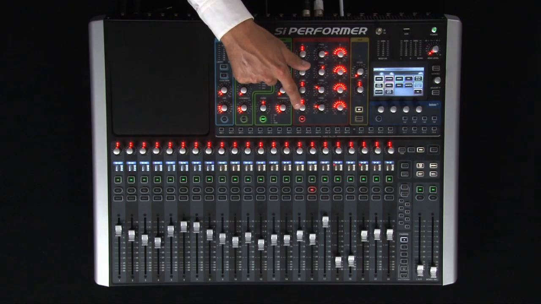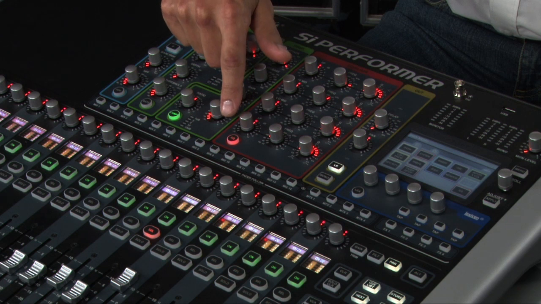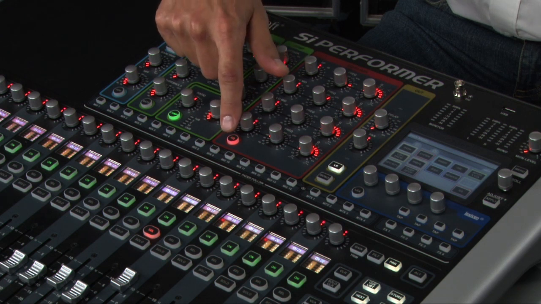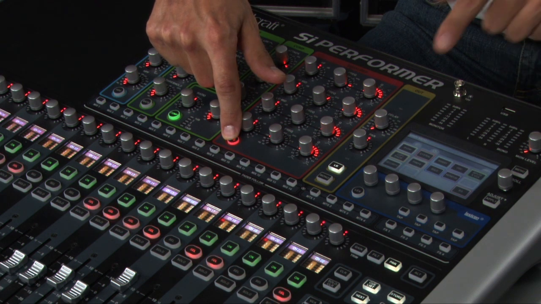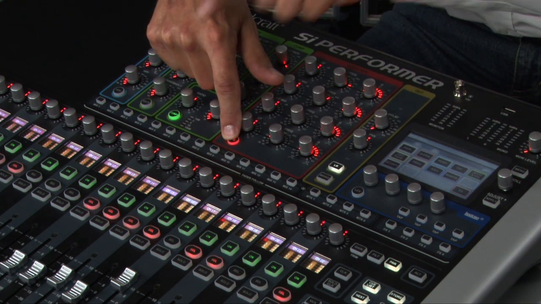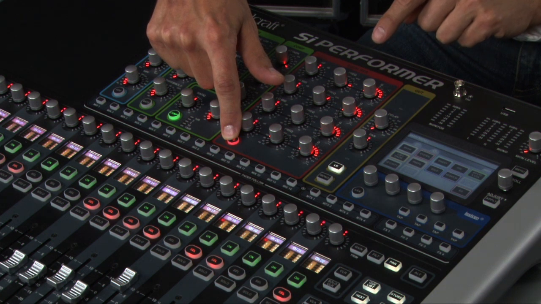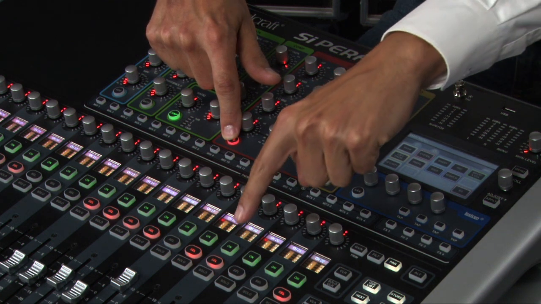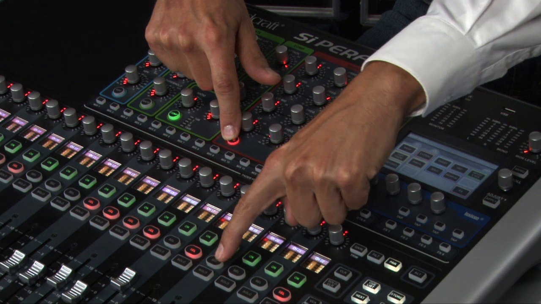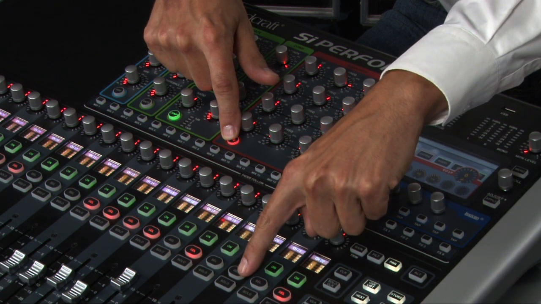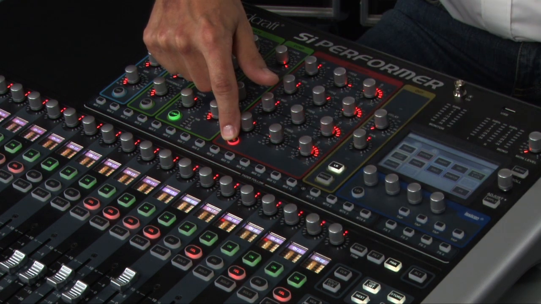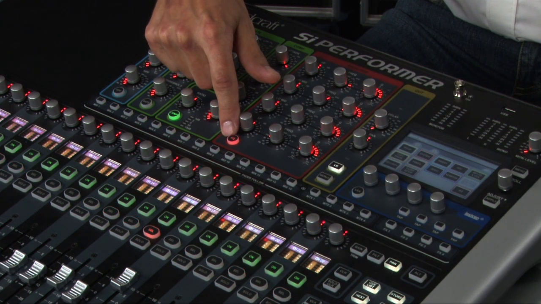If you wish to see which channels, for example, have their EQ enabled, press and hold the EQ button. The select keys will light for those channels that have the EQ in. You may deselect something by pressing the select key and enable the EQ, for example, on this channel by pressing the select key. It's as simple as that.